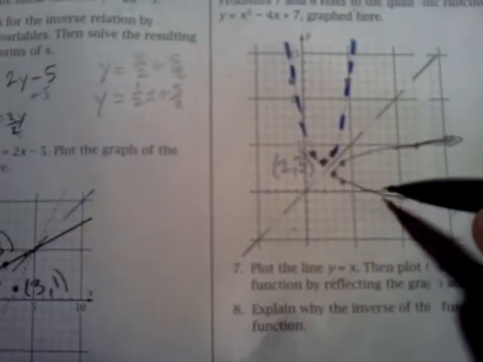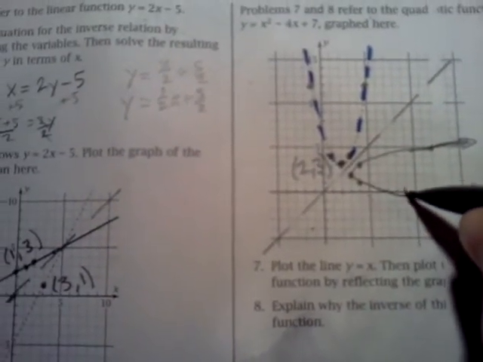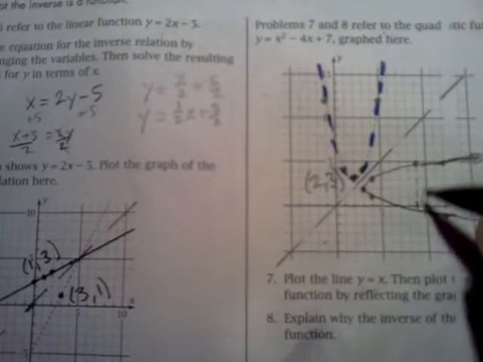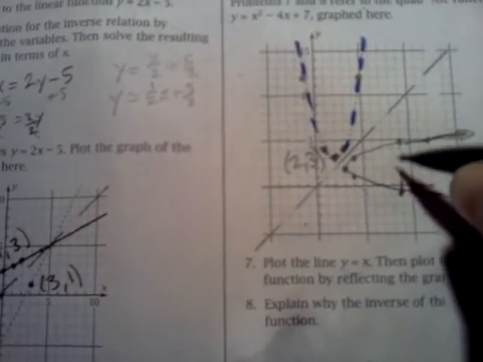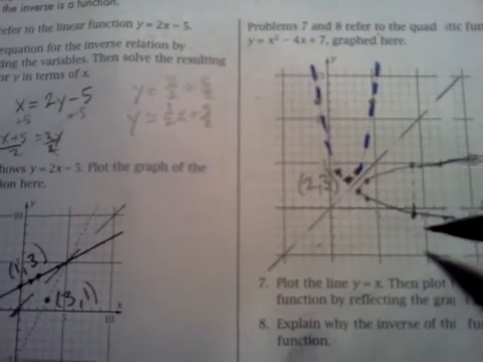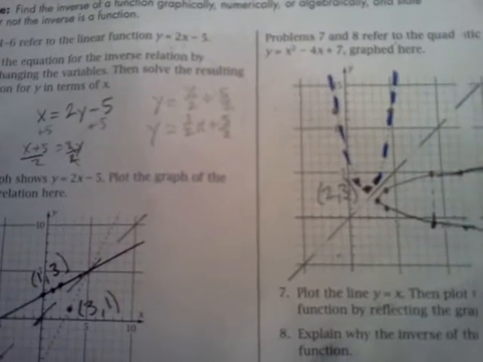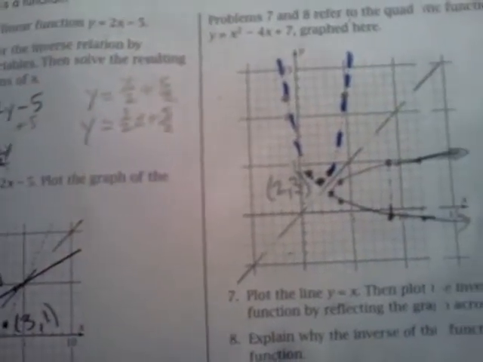But over here, when I look, there are several places where when I look at the input value, there is more than one output value. So this is not a function. When something's not a function, we call it a relation or a relationship.